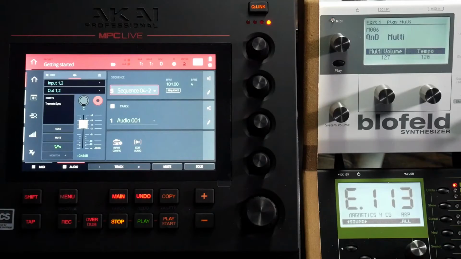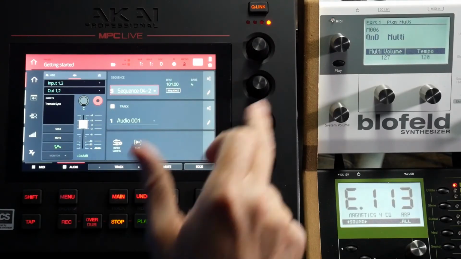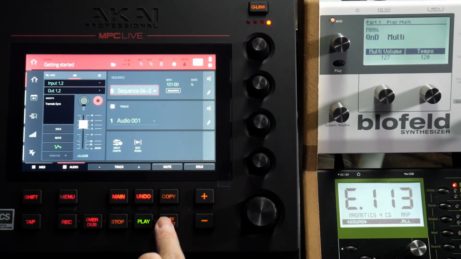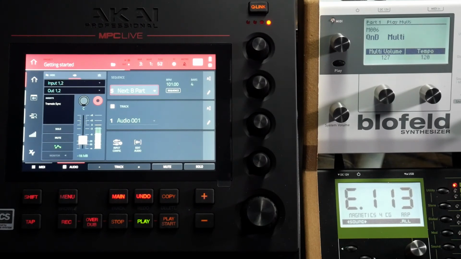Alright, so let me put this back in read mode. And let me bring back the rest of the sounds so we can hear what it sounds like. So I want to push play start and put it to the next sequence from here. So check it out. Alright, it doesn't sound too bad. I could probably mess with the automation and the volume a little bit to bring it in more smoothly.